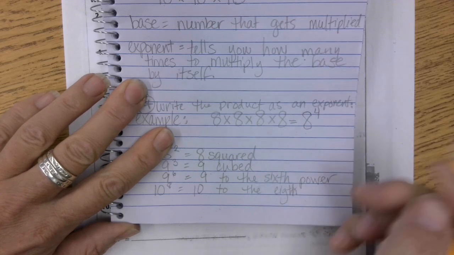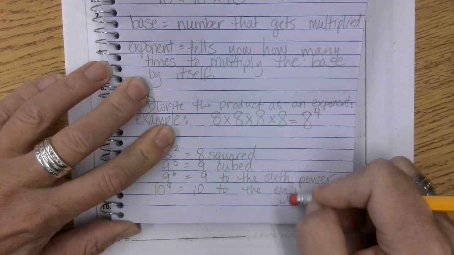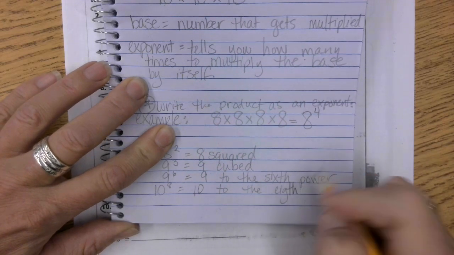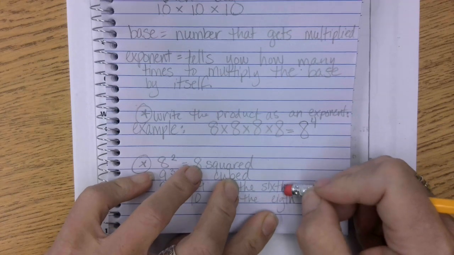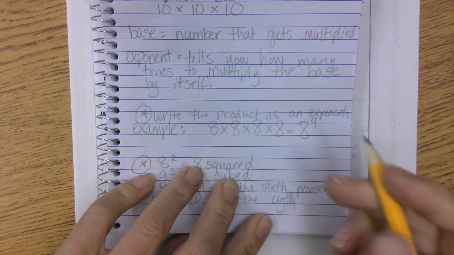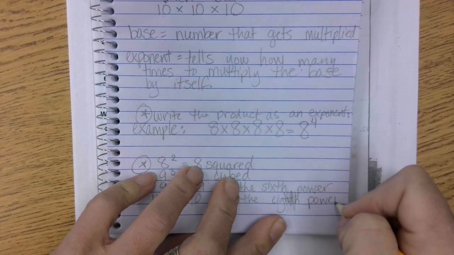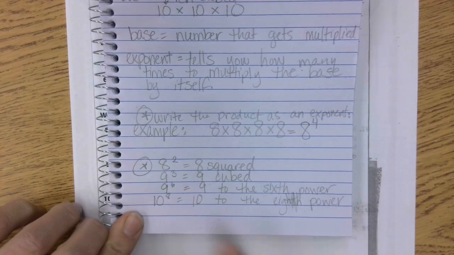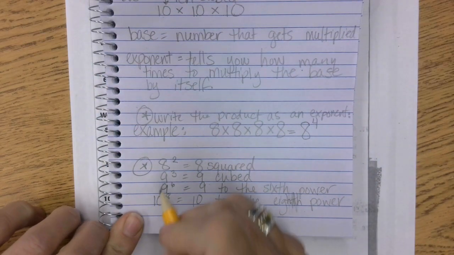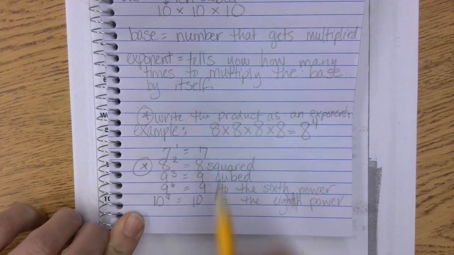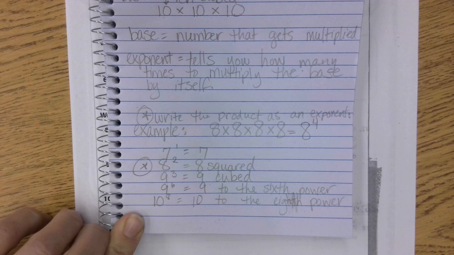8th. Uh-oh. E-I-G-H. Somehow I'm spelling 8th wrong, and I know how to spell 8. E-I-G-H-T. 8th power. Okay? So if it's a 1, don't say anything. Like, let's say it's 7 to the 1st power. You would just say 7. Nobody's ever told you, oh, I'm 7 to the 1st power years old, right?